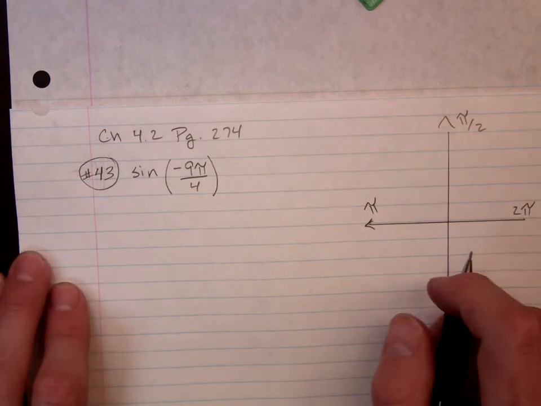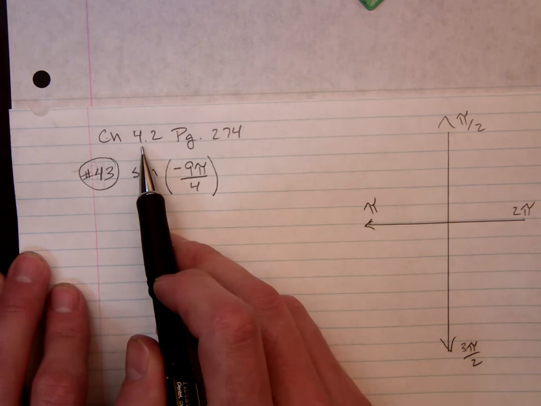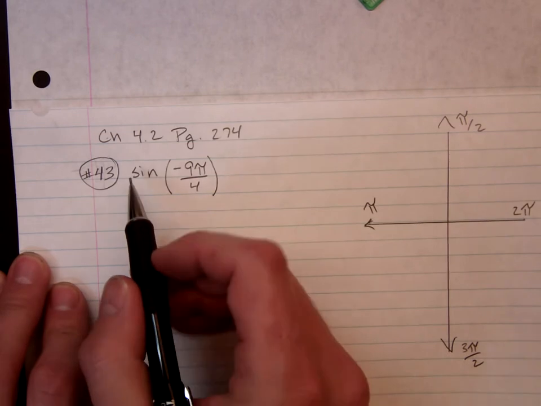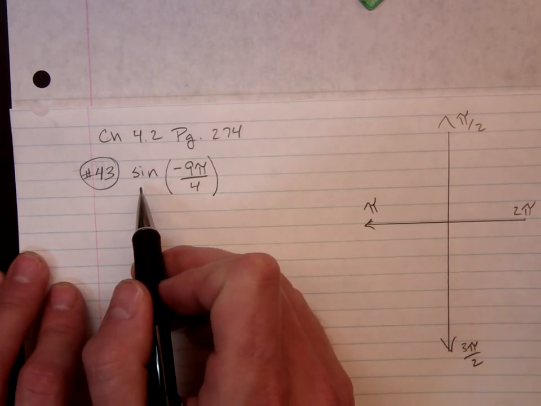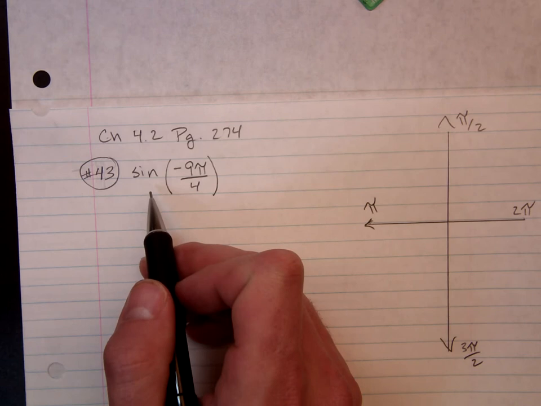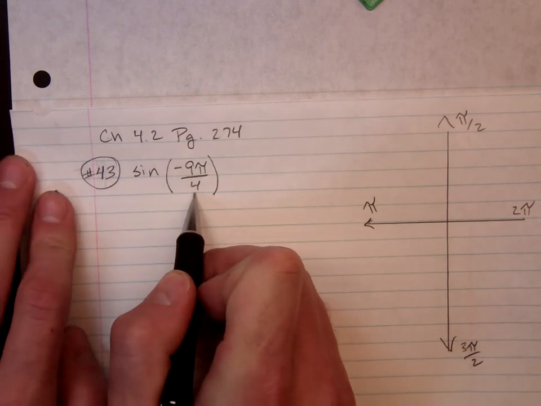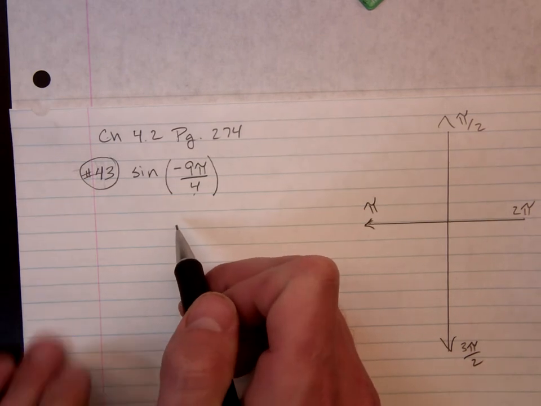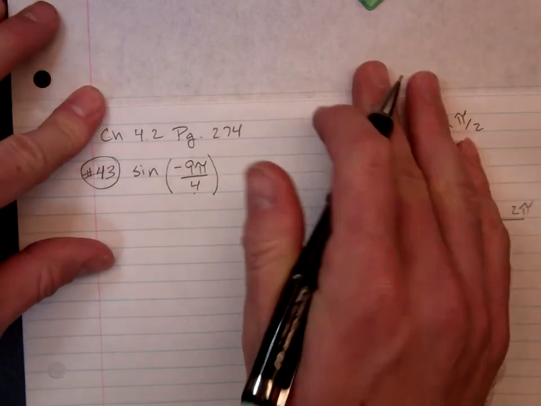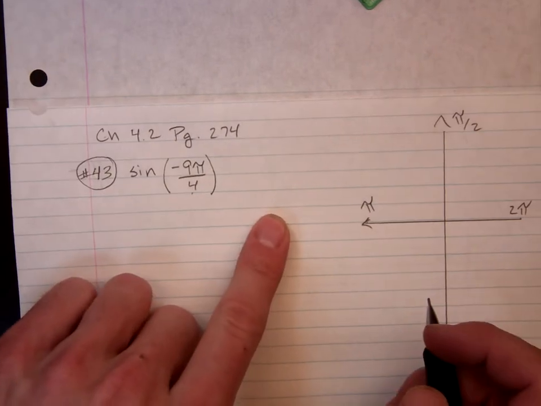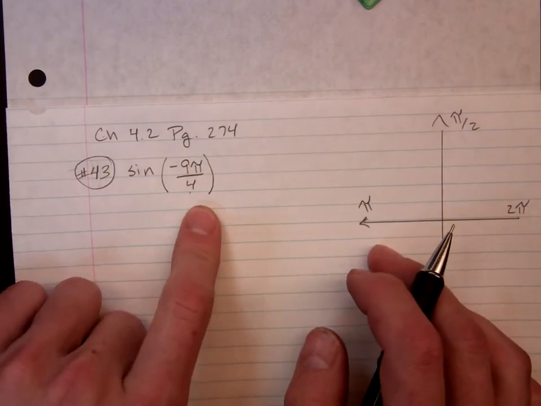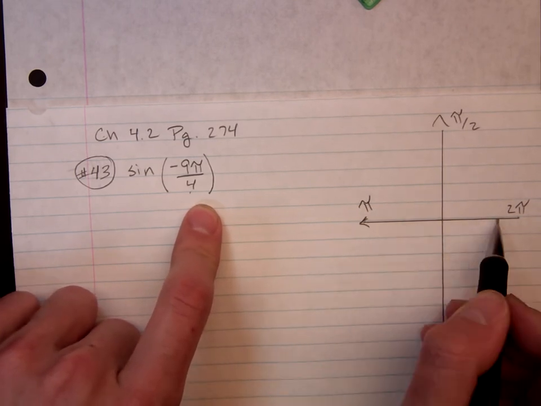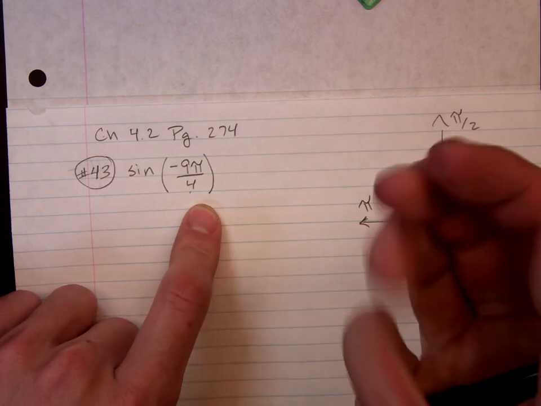All right, so here's another example out of chapter 4.2, page 274, number 43. In this case, we're asked to find the value of the sine function with an angle of negative 9 pi over 4. As with previous examples, while a negative angle isn't necessarily an issue, I'm probably going to want to look at the very least for a coterminal angle that will allow me to figure out how far this angle is from my x-axis so I can figure out what type of triangle I am forming.